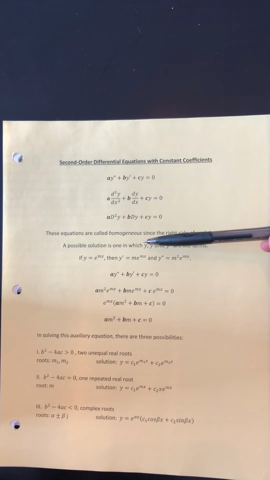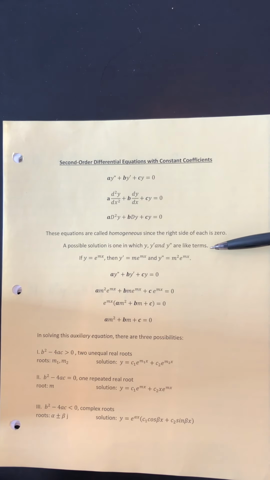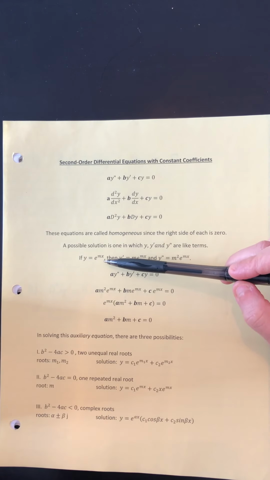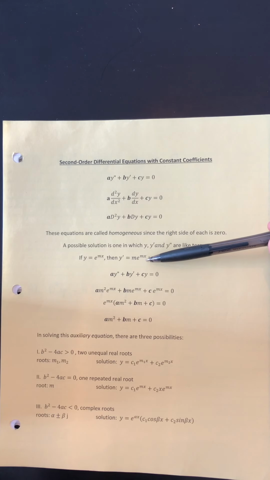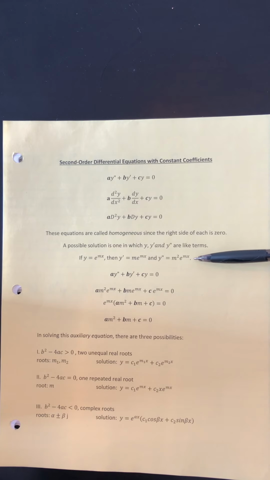Well, a possible solution is one in which y prime and y double prime are like terms. In other words, a solution where y prime and y double prime are simply multiples of each other. And you know a function like that: it would be the exponential function. So if y is e to the mx, then its first derivative would look like this, where we have the constant m multiplied by e to the mx. And then y double prime would be the derivative of this, so it would be m e to the mx times m again, or m squared e to the mx.